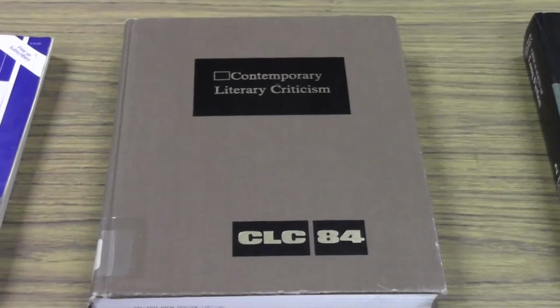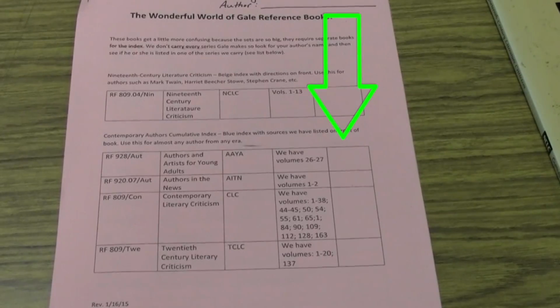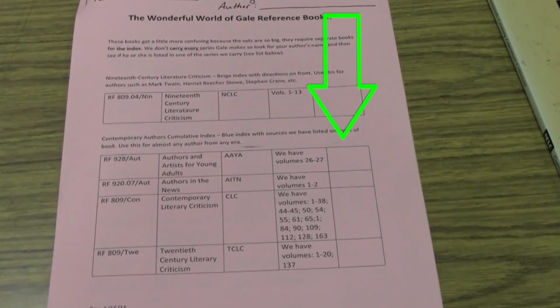You can see that they're this lovely shade of brown, and it is the Gale color. You have no need to look in any of these books right now, because all of them are listed in this blue index here. You would look up your author by last name, and then in the boxes on the far right, you would write down which volumes they appear in.